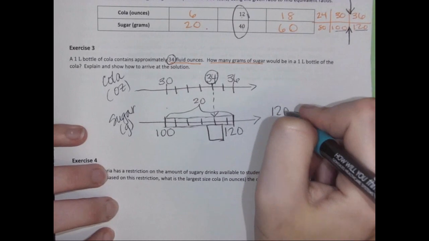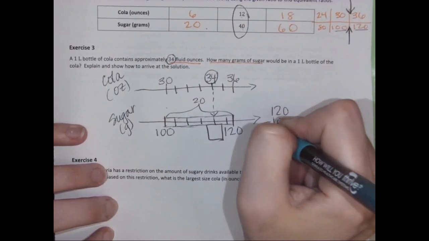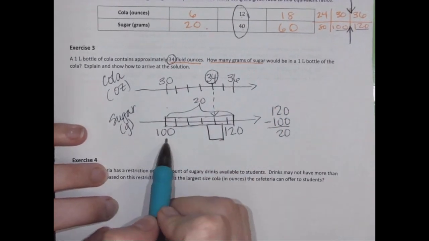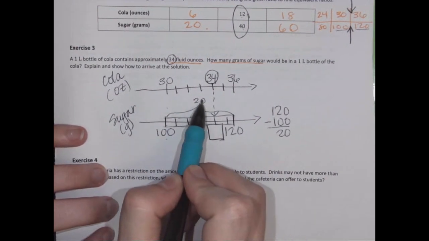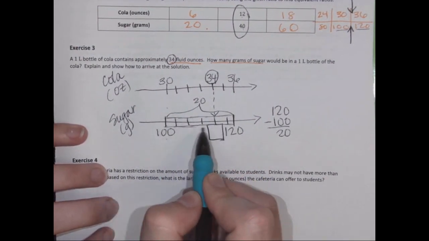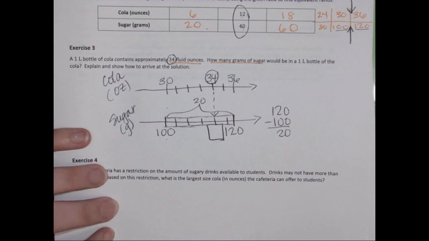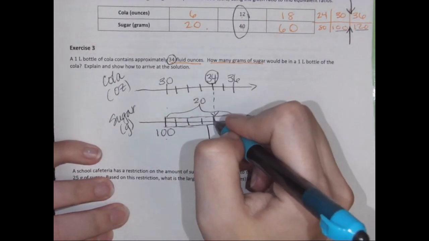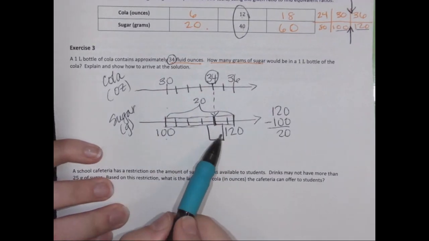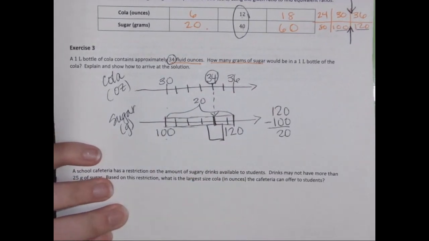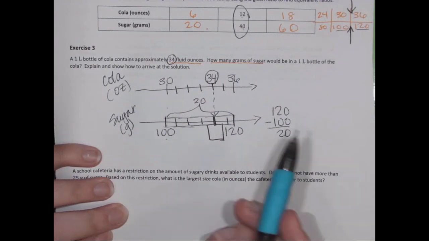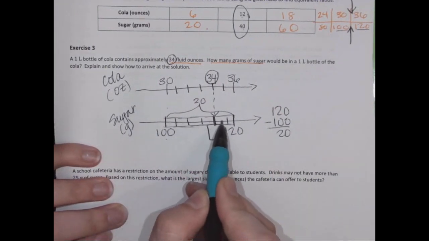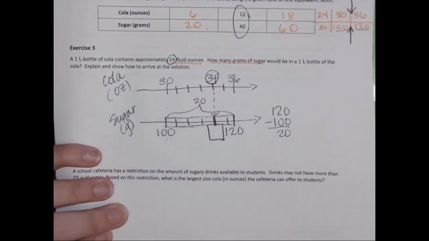Because she said 120 minus 100 is 20. So to get from 100 to 120, we got to add 20. This section is worth 20 grams of sugar. Now I need to find what number goes here. Okay, so how many parts did we divide our section into?